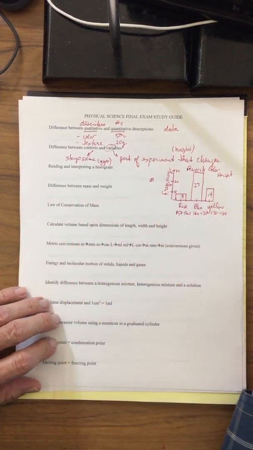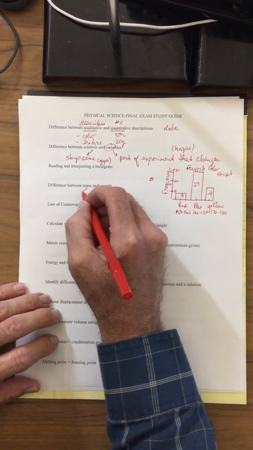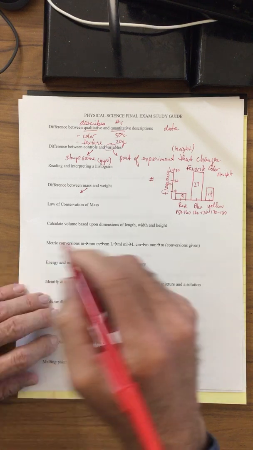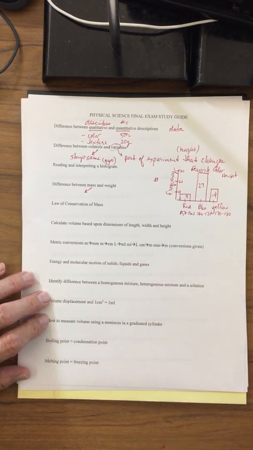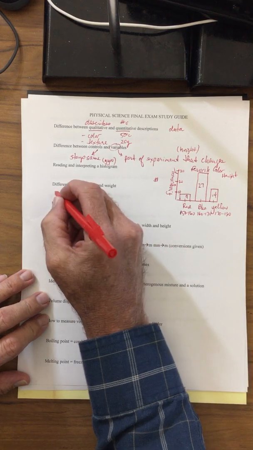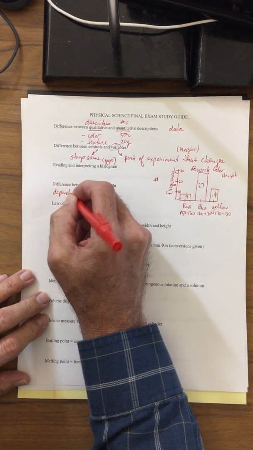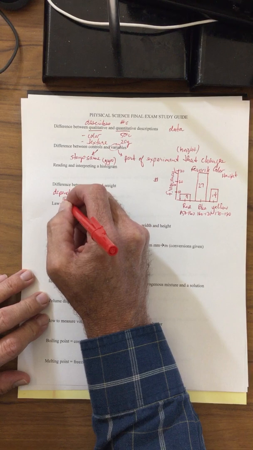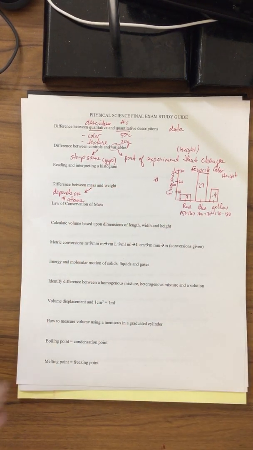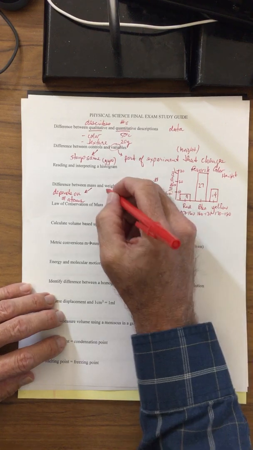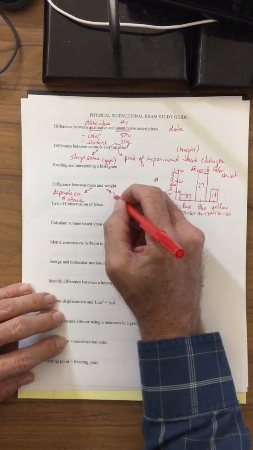Difference between mass and weight. So mass depends on the number of atoms that's within an object. So it depends on the number of atoms. Weight is based on gravity.